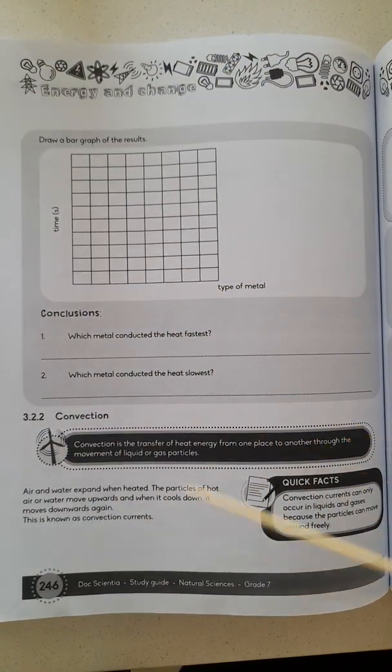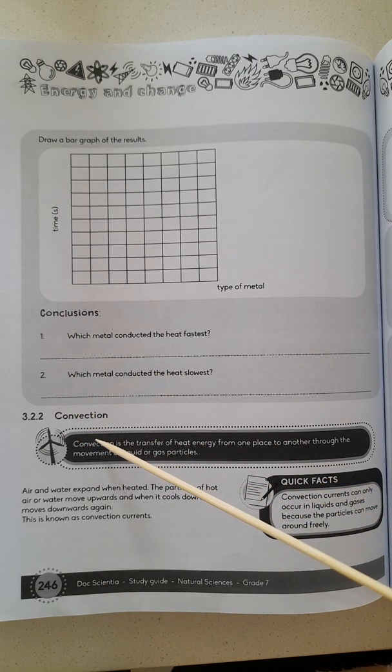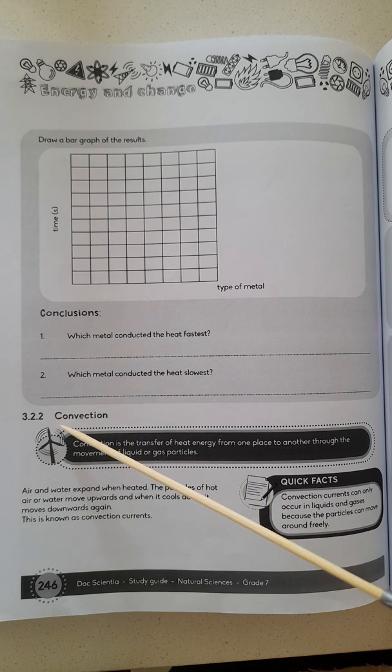Now we move to the next page, which is page 246, and we look at the second way of heat transfer, which is convection.